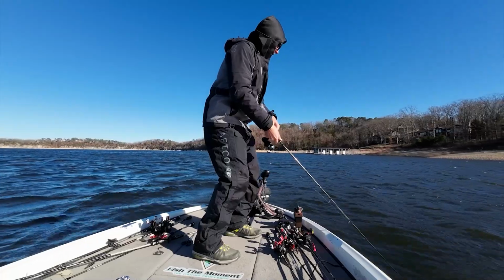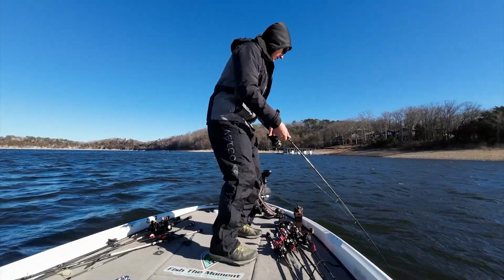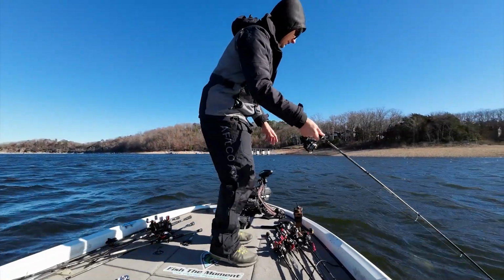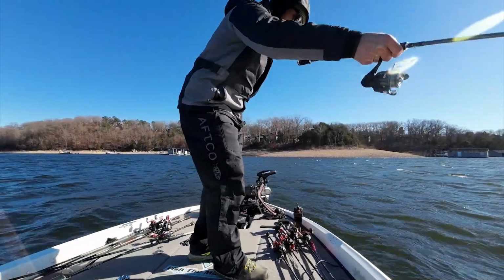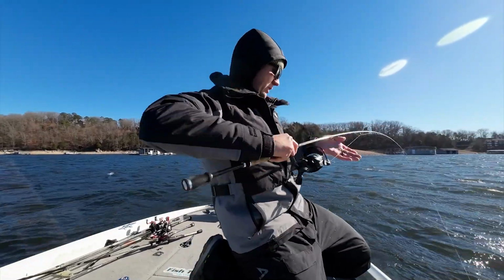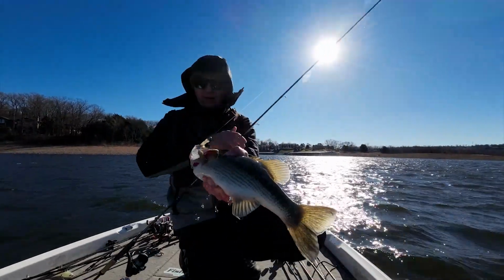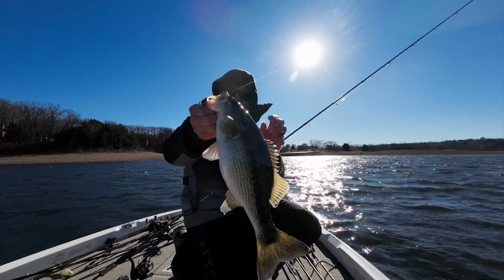Another secondary point, another nice fish. Damiki rig on one, jerkbait on the other. We are figuring it out, guys. Another big spotted bass too. Oh, there we go, big spotted bass on the old Damiki rig.